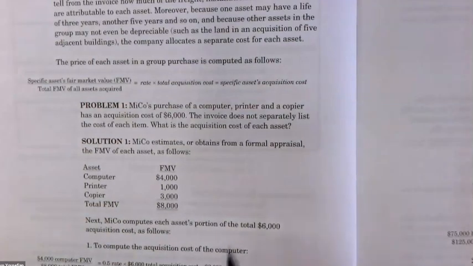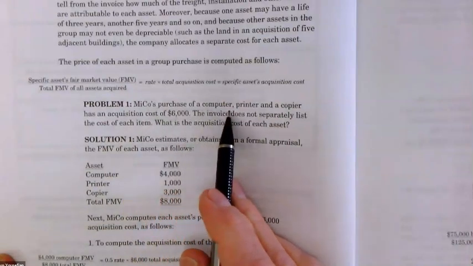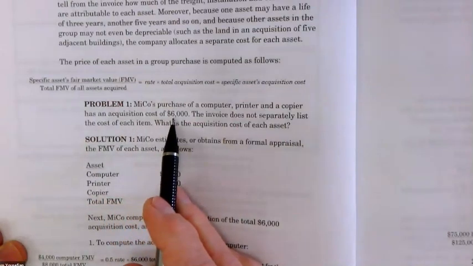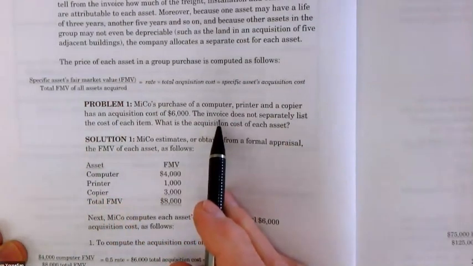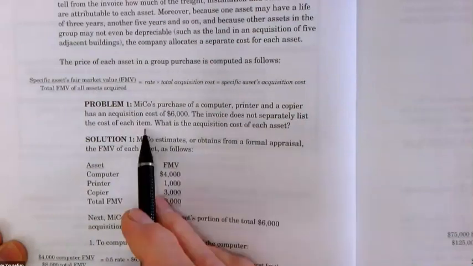Let's look at this example. The company purchase of a computer, printer, and a copier has an acquisition cost of $6,000. The invoice does not separately list the cost of each item, which is okay. So it looks like they bought a basket of a few items. What is the acquisition cost of each asset?